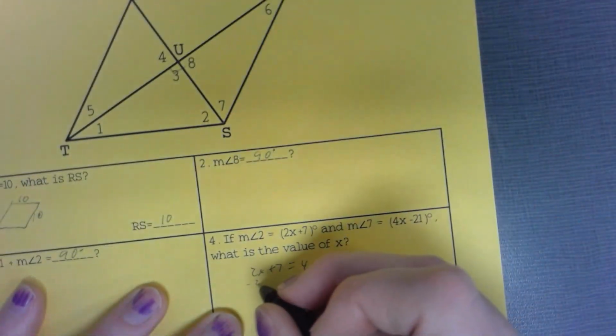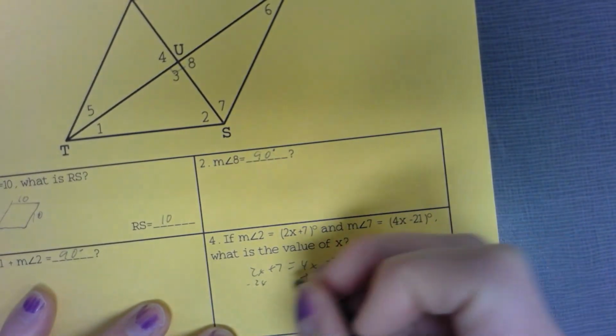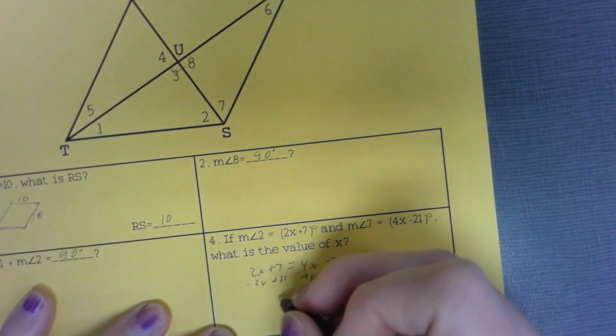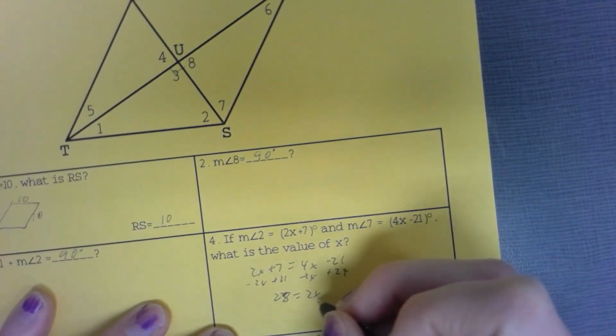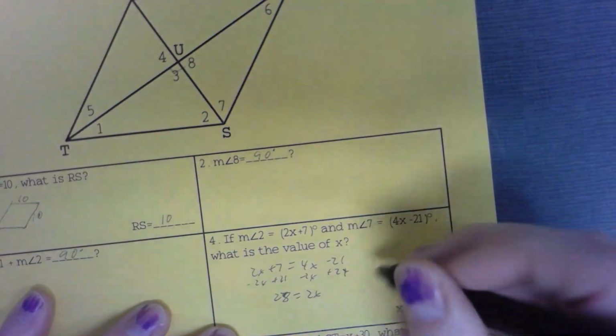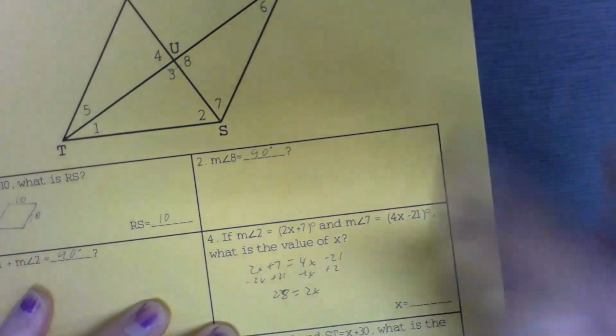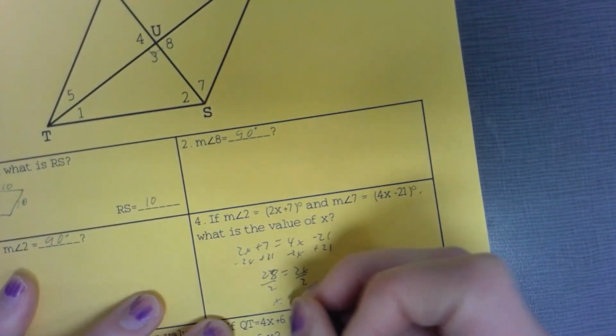So we can then subtract 2x and add 21 to get 28 equals 2x. Then divide by 2 to get x is 14.